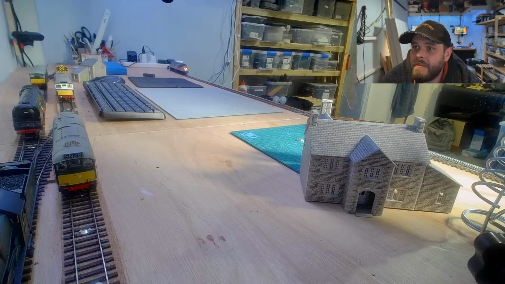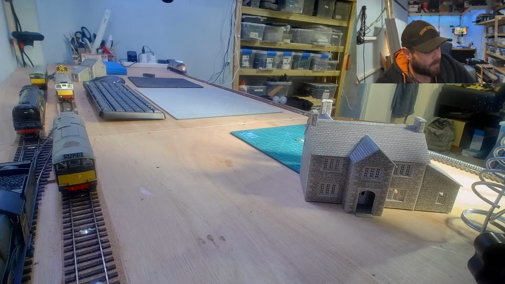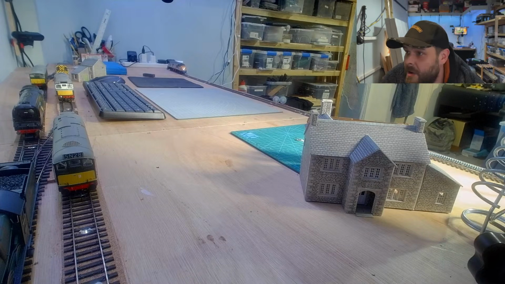But it has the, look, there we go, look, it's going the wrong way. Why is it going the wrong way? It's been sat there going backwards and forwards happily, and now it's going the wrong way.